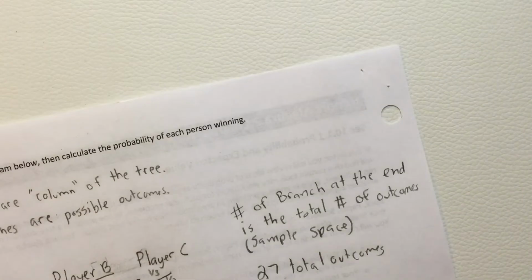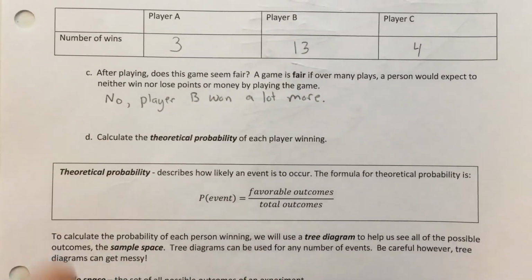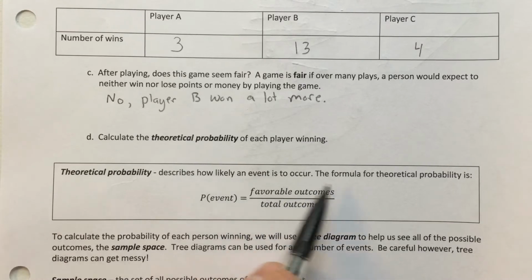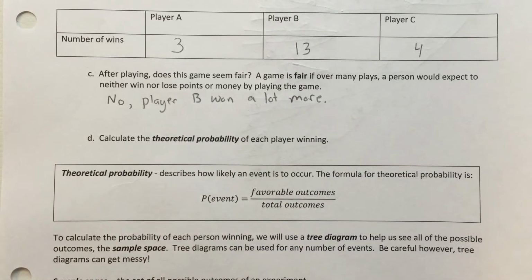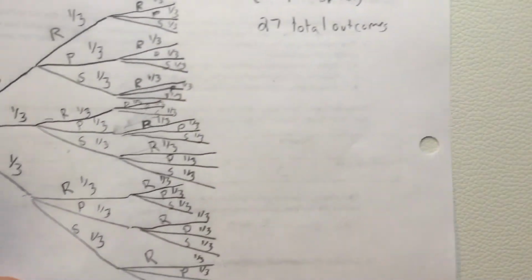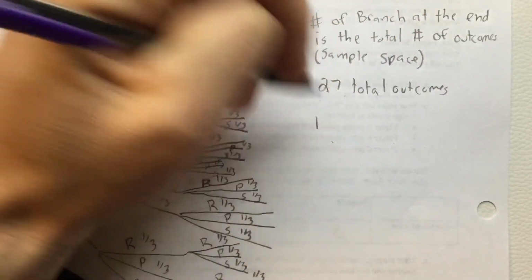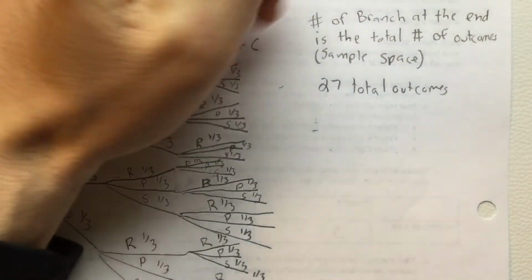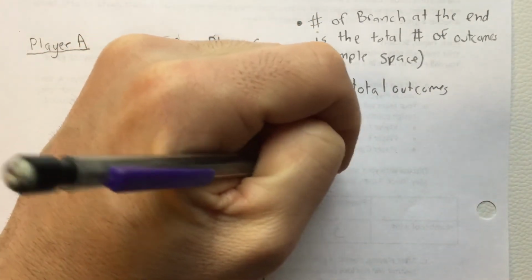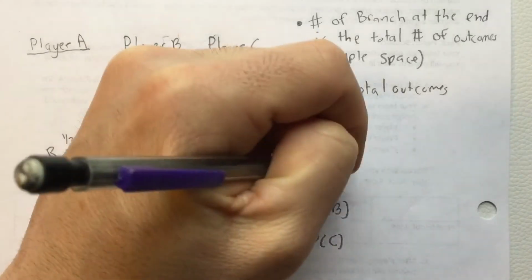So if we look back here, where it says favorable outcomes over total outcomes for our theoretical probability, our total outcomes is always going to be 27 in this case, because there's 27 total branches at the end. So I'm going to do all my probabilities over here. So I need to find the probability of player A winning. So that's the probability of player A, probability of player B, and probability of player C.